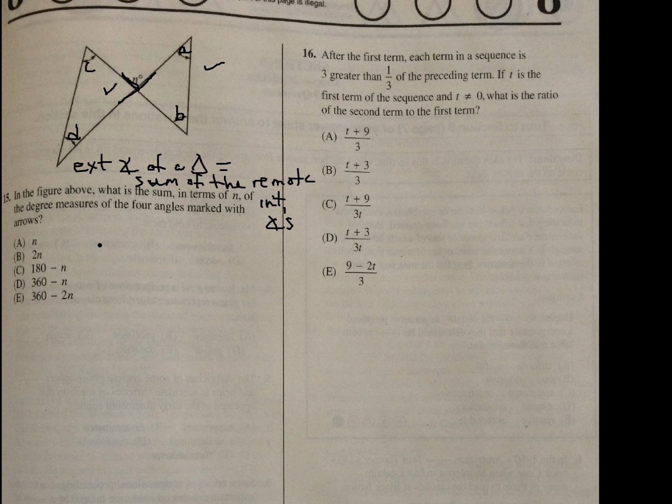So we know that n is equal to A plus B. Just write this down somewhere in a formula page or something. The exterior angle of a triangle is equal to the sum of the remote interior angles. We also know that n is equal to C plus D, the two other ones.